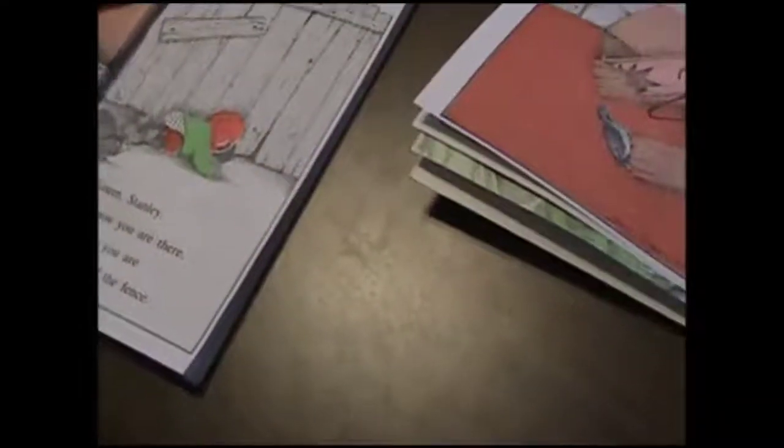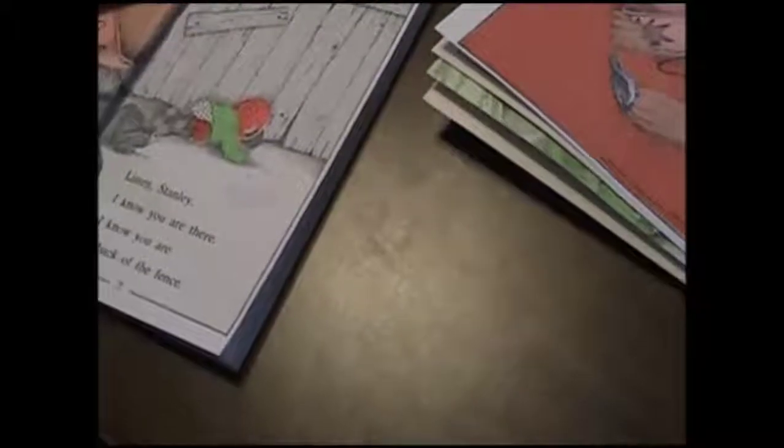Listen, Stanley, I know you are there. So look at the picture. He's peeking under a fence or under a gate. And he seems to be talking to somebody. And what does he tell them?